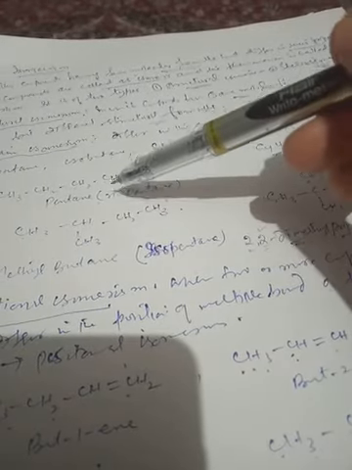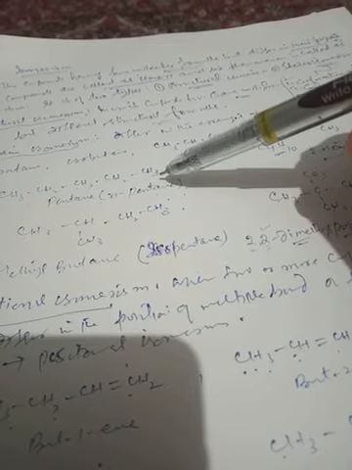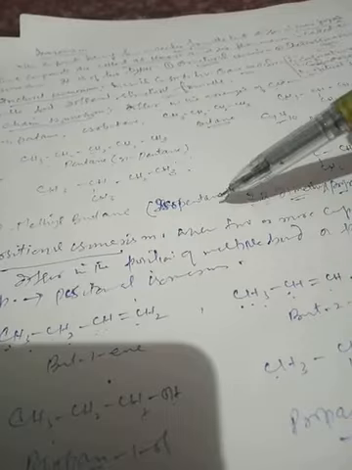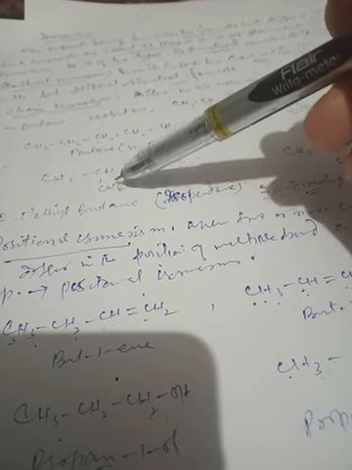As you have seen, normal butane and isobutane. In normal butane, the four carbon atoms are in a straight line, while in isobutane, there is one carbon atom which stands as a branch. In the same way, in pentane, there are five carbon atoms in a straight line, so that's normal pentane. Then there is isopentane, where there are four carbon atoms in a straight line and one carbon atom is present as a branch on carbon number 2.